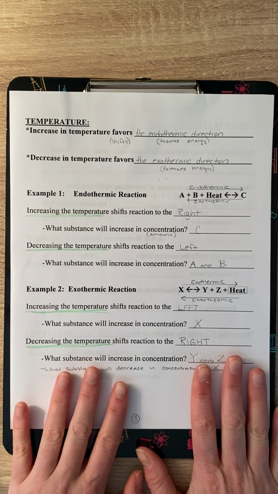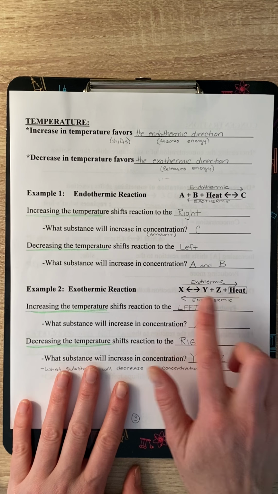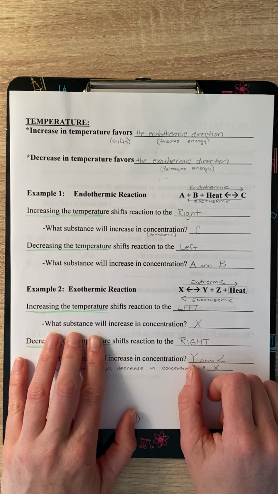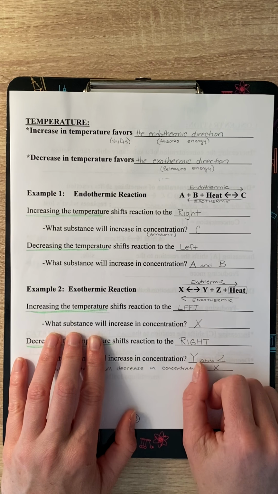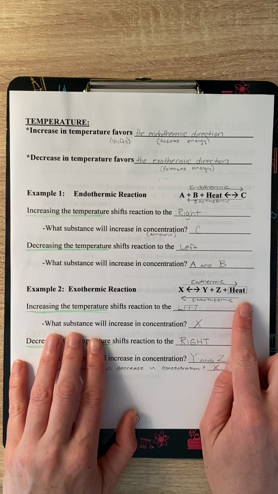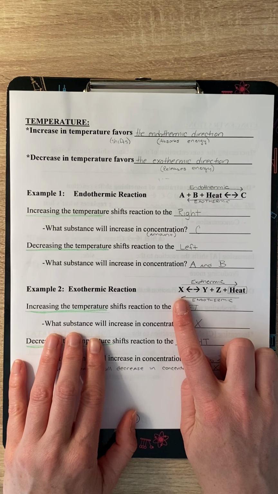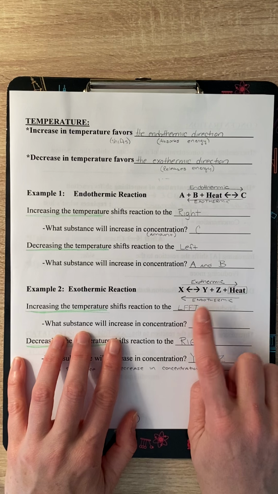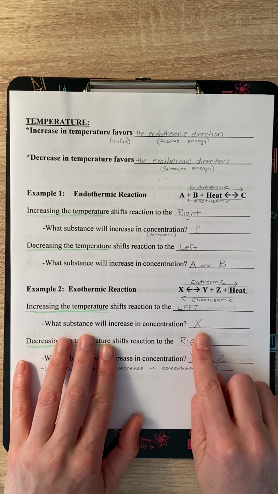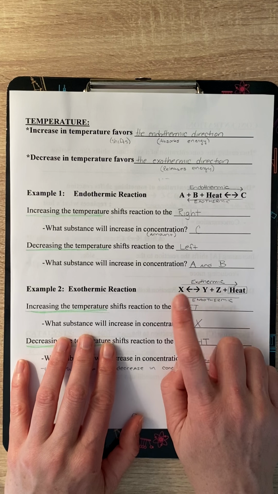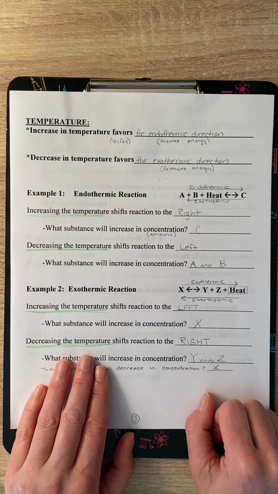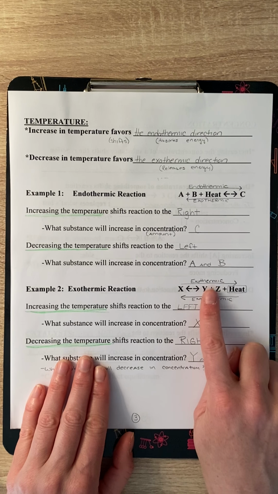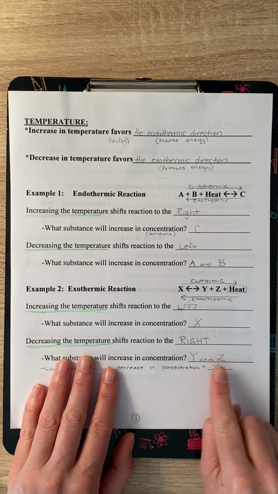Over here, we follow the same rules, but I have the heat written on the product side, making the forward reaction exothermic. So increasing the temperature, it no longer shifts to the right because it is no longer endothermic going forward. The endothermic direction is going towards the left. So increasing the temperature shifts that reaction to the left side, and we will be increasing the concentration of X. Decreasing the temperature shifts in the exothermic direction, which would be towards the right side. We would be making more of whatever's on the right, so we make more of Y and Z.